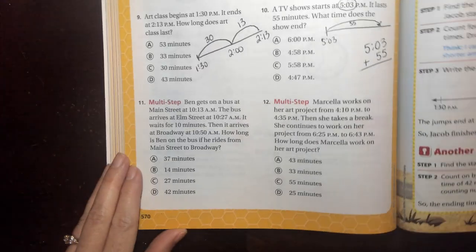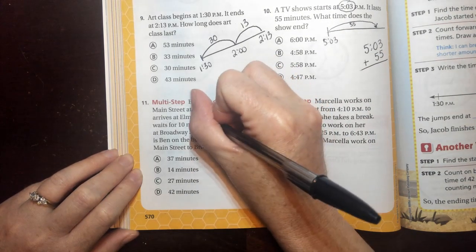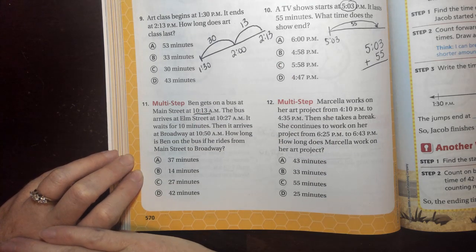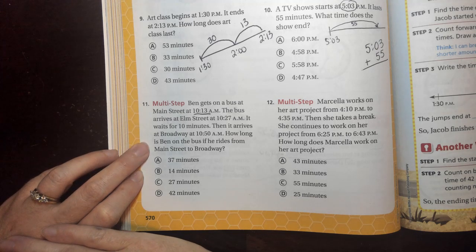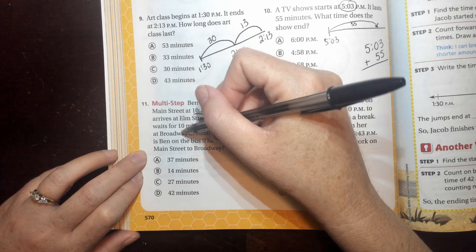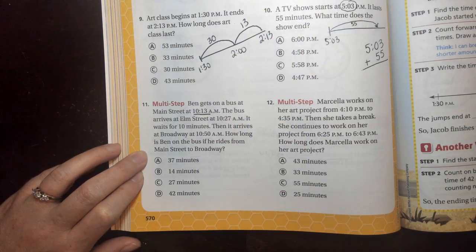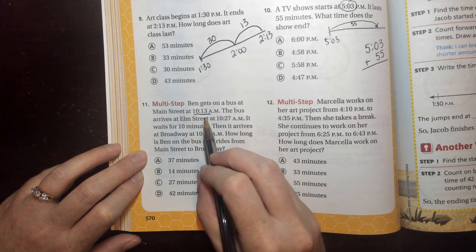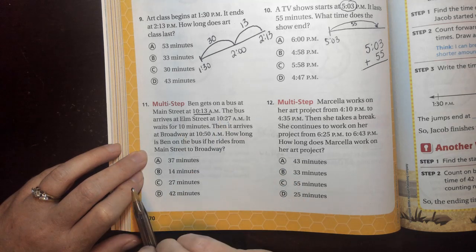Okay, number 11. Ben gets on a bus at Main Street at 10:13 a.m. The bus arrives at Elm Street at 10:27 a.m. It waits for 10 minutes, and it arrives at Broadway at 10:50 a.m. How long is Ben on the bus if he rides from Main Street to Broadway? Well, this one kind of gives you some extra information, because really Ben's going to sit on the bus even when it arrives at Elm Street, even when it waits for 10 minutes.